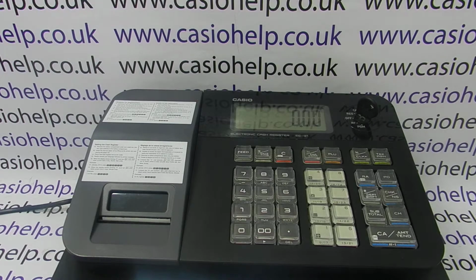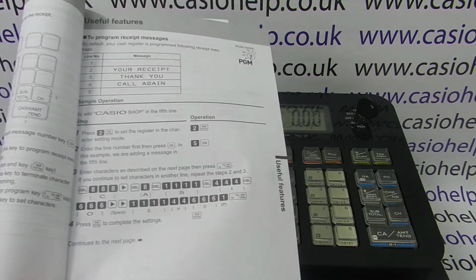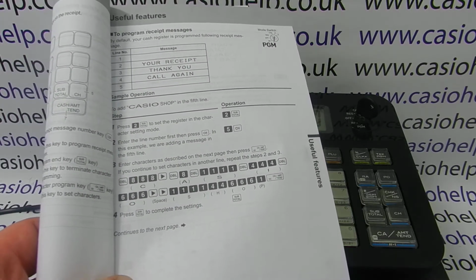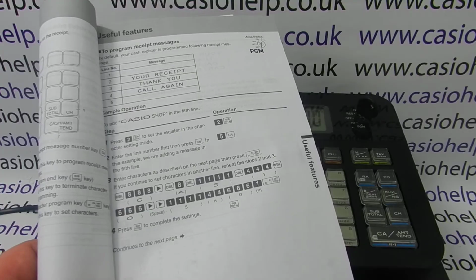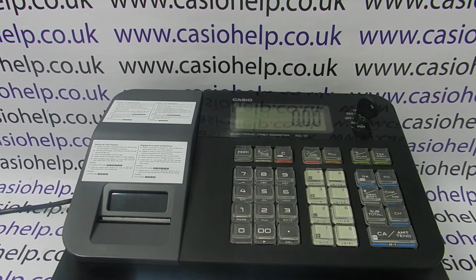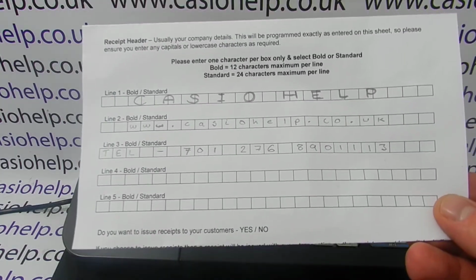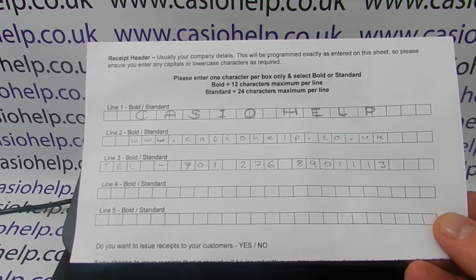Today's video from Casio Help, we're looking at programming receipt header messages on the basic entry-level Casio cash registers. There's a couple of things you'll need to do this. In addition to the register, you'll need the PGM key, you'll need the manual. The one I'm referring to is on pages 51 to 53 of all the useful information, and ideally you'll also have a note of what you want to program onto the receipt header message.